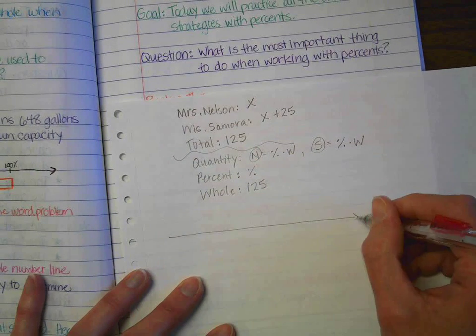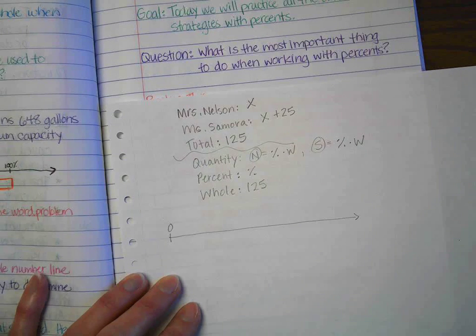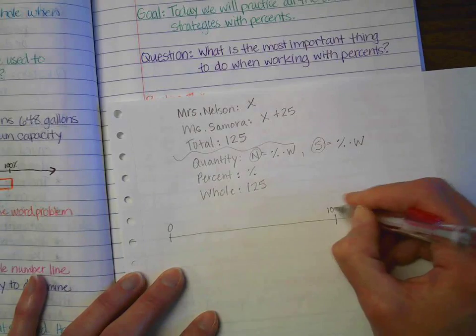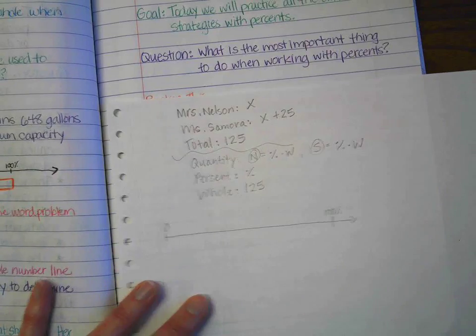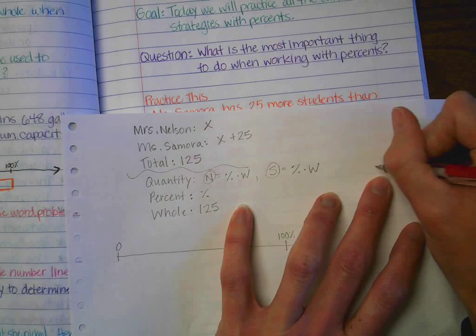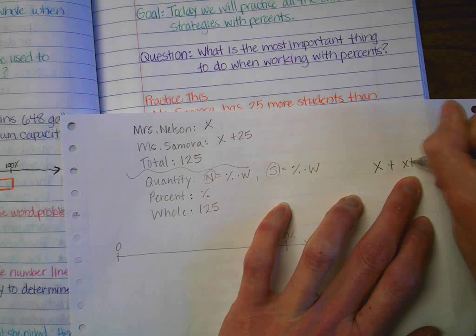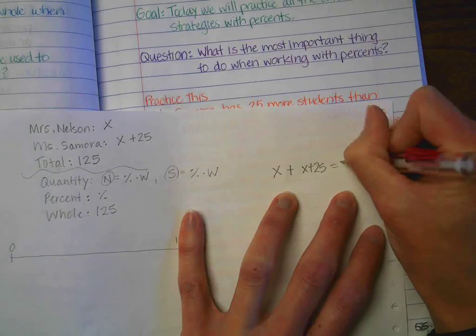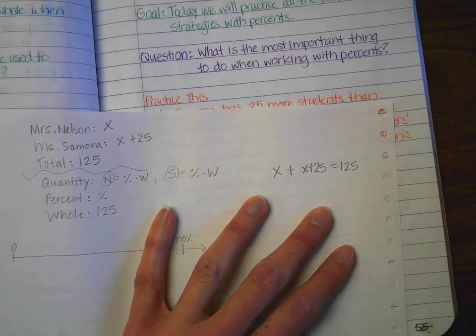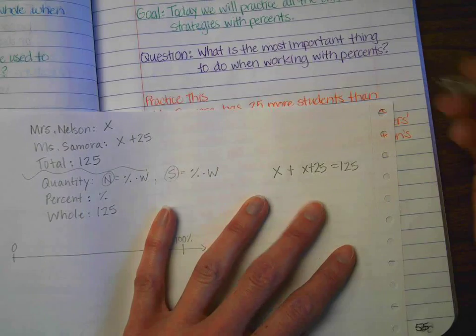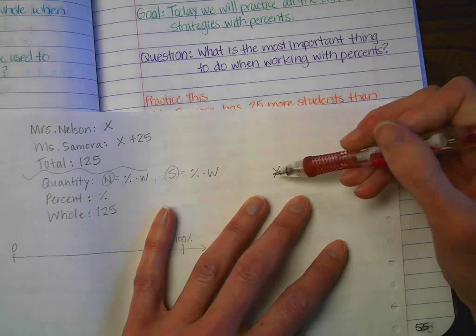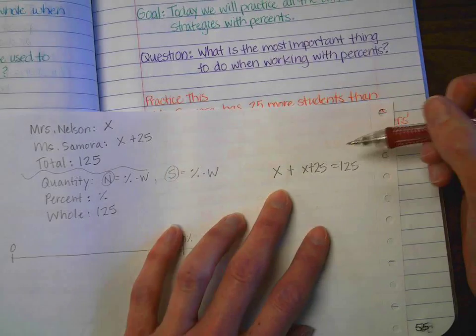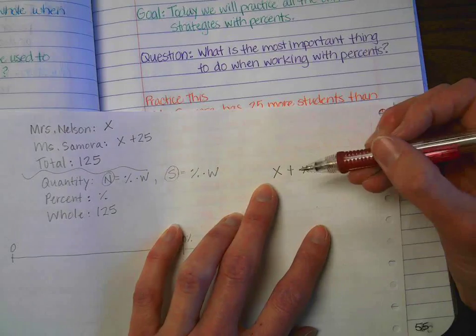Okay, so we're going to do this. Here's 0, right? And then we know what our total is, so we know what represents 100%. So I'm going to say 100% is over here. All right, so now before I go any further, I need to figure out what this looks like. Okay, so we know that we have Mrs. Nelson's class plus Mrs. Samora's class all equals 125. Now, why am I doing this? I'm trying to figure out what percentage of the total would be Miss Nelson. And so what I need to do, because this total represents my kids and Miss Zamora's kids, so we need to figure out what my quantity is before we can determine the percent. So we have to combine this to figure out what X is. Okay, so let's try that.